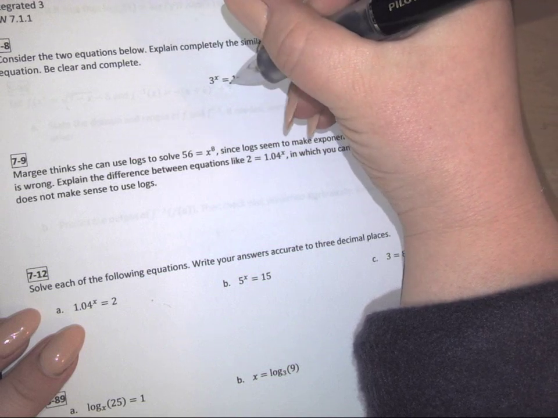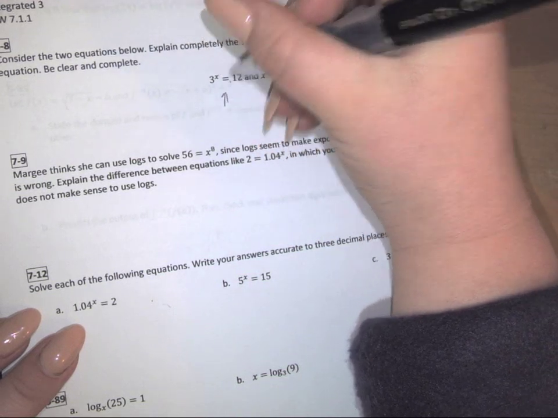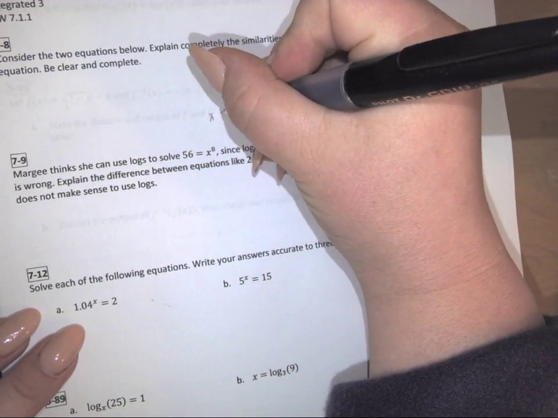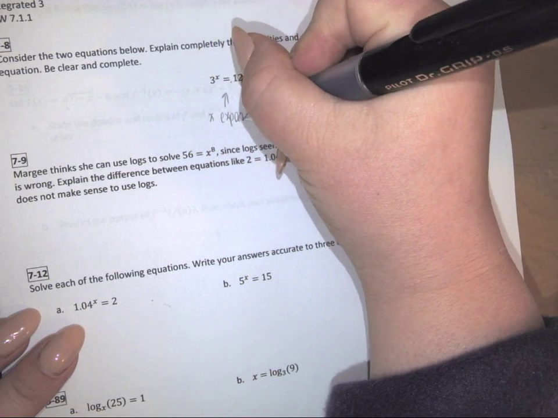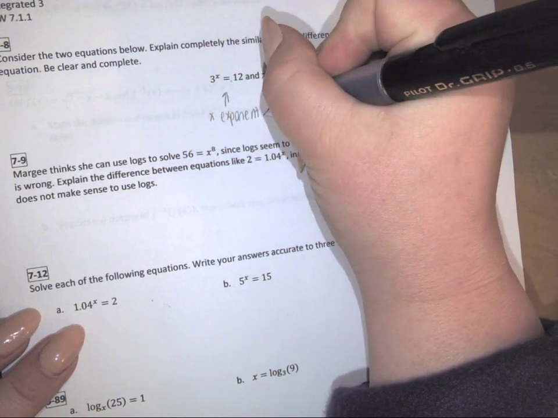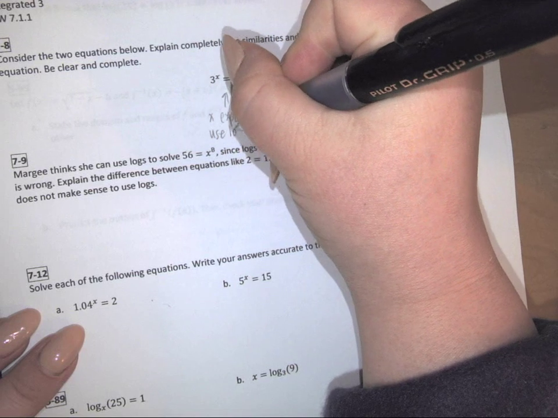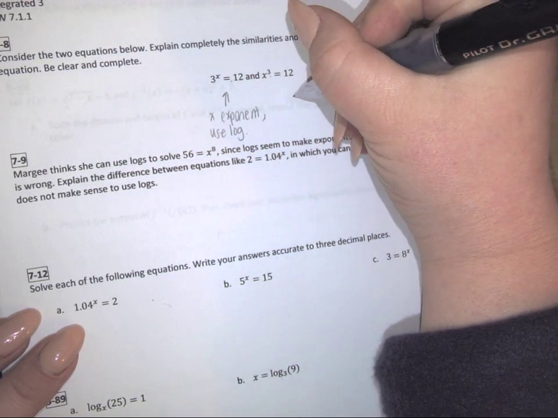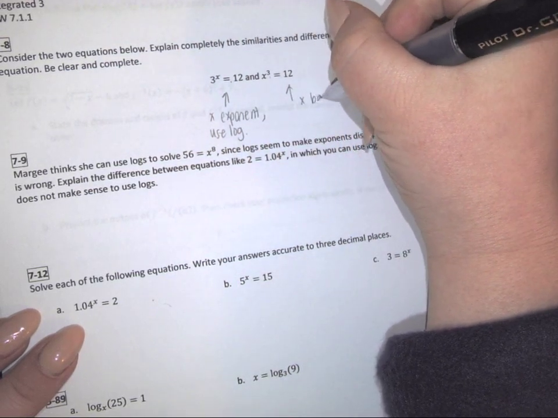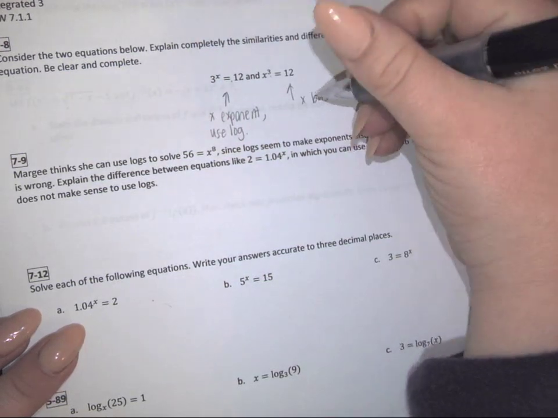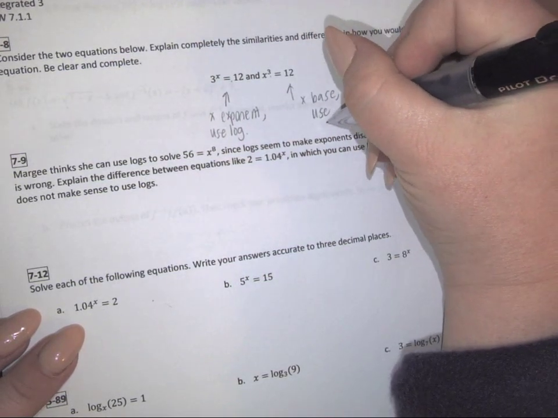So for this one, since the x is in the exponent, you use logs. And when x is the base, you use roots.